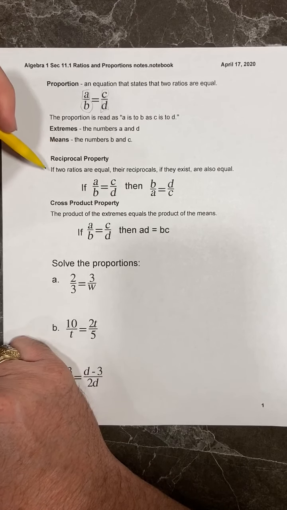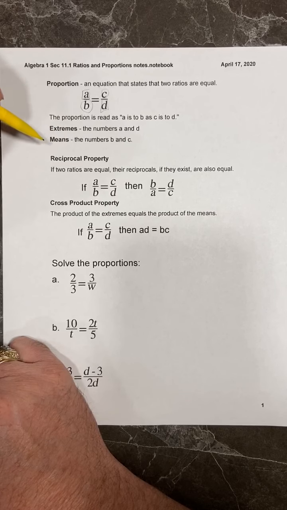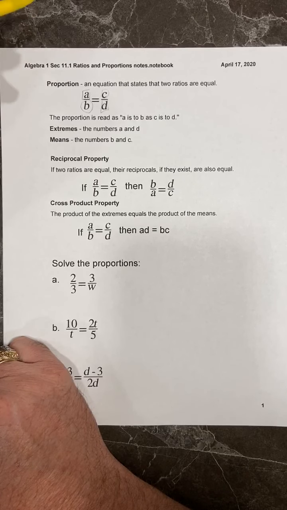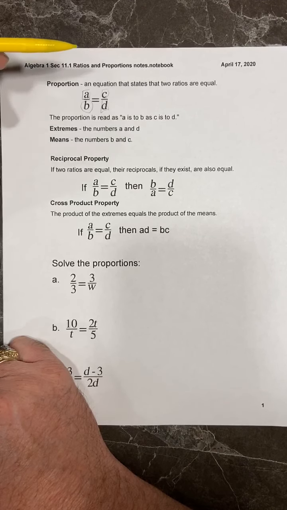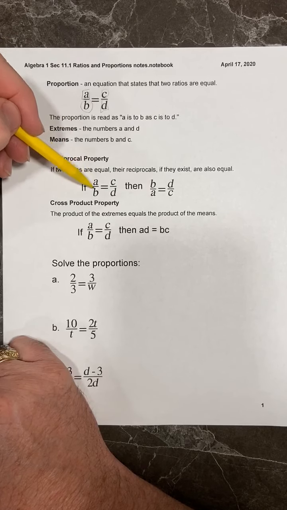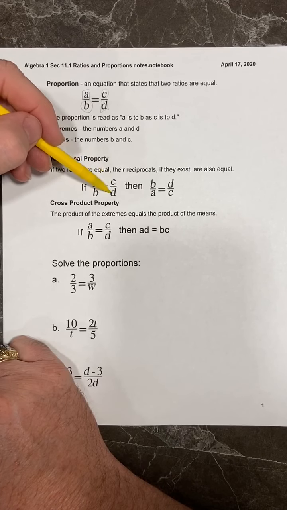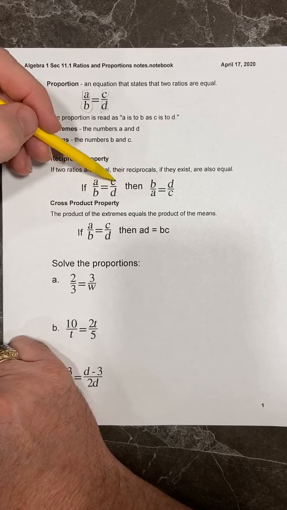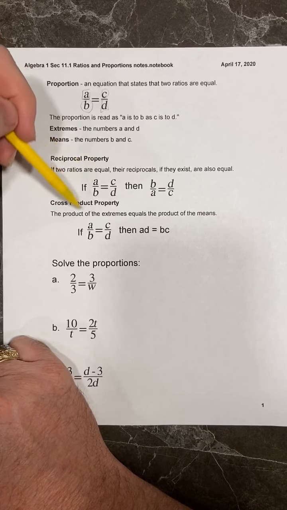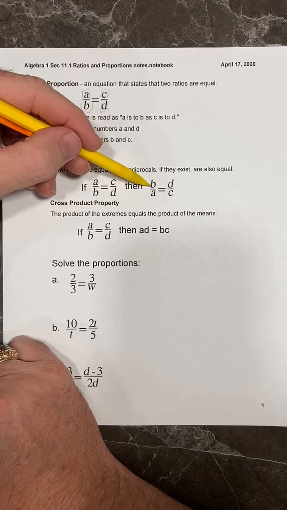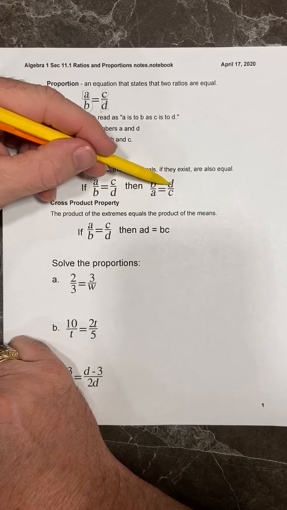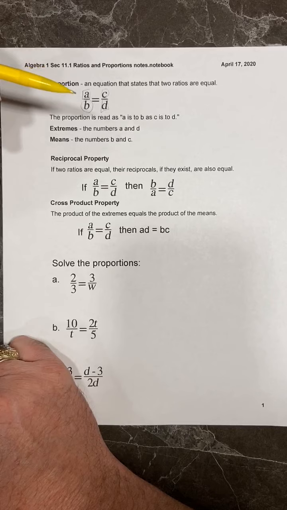Then there are two properties we can deal with when we're dealing with proportions. One's the reciprocal property, which says if two ratios are equal, their reciprocals, if they exist, are also equal. So A over B equal to C over D. Then if we get the reciprocals of those, which means we flip the fractions, B over A would be equal to D over C.